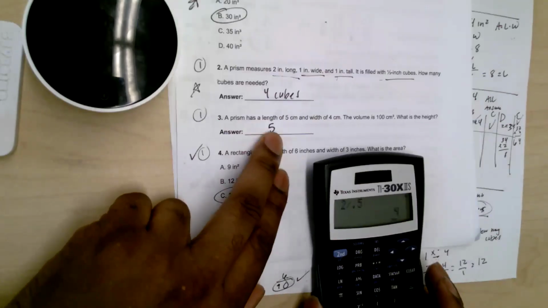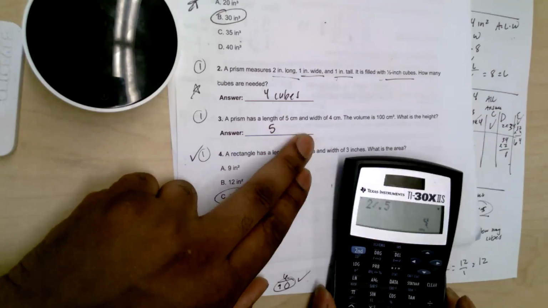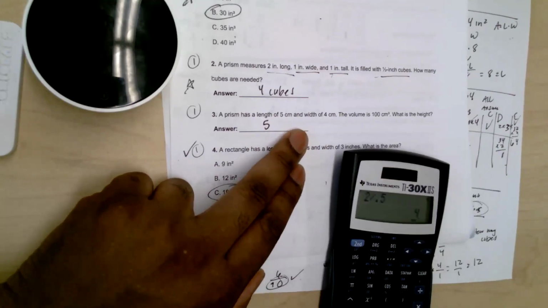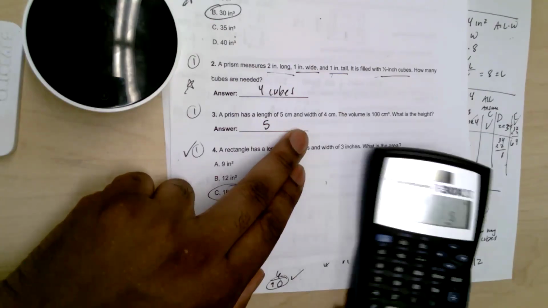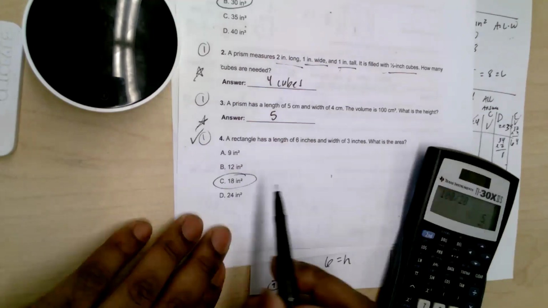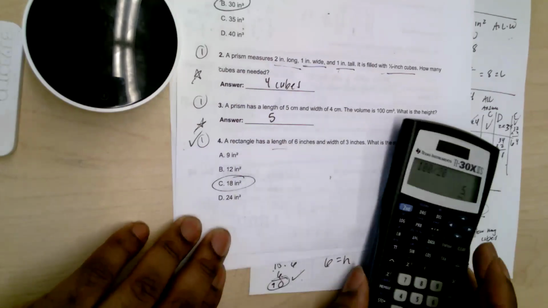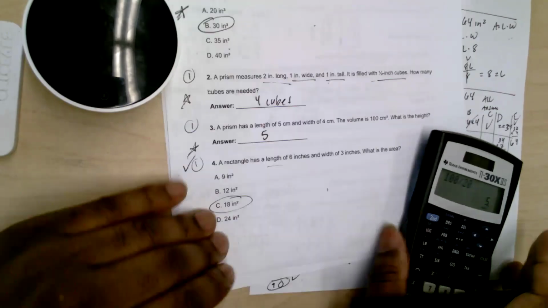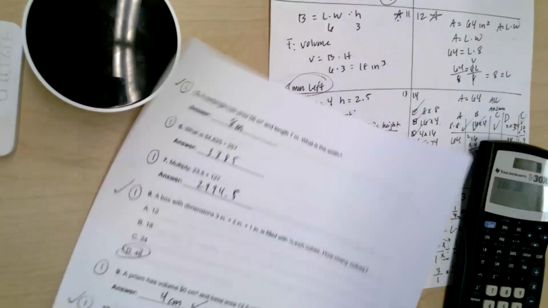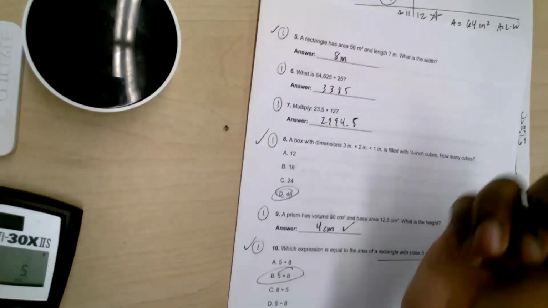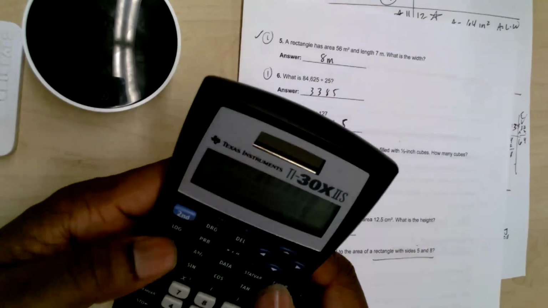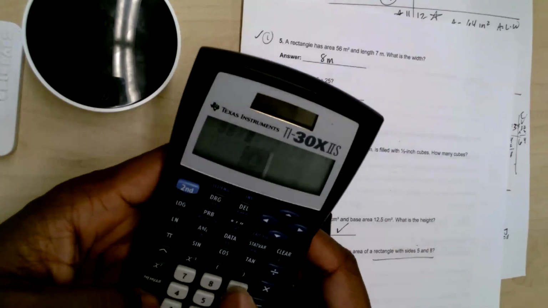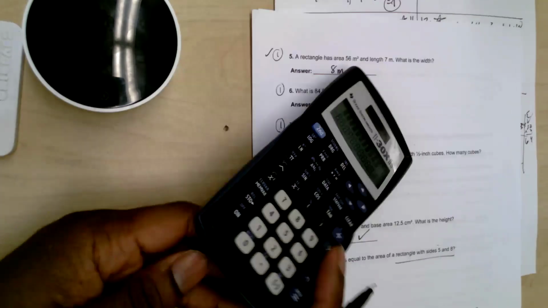Prism: the length is 5 and the width is 4. The volume is 100. So 5 times 4 is 20, and 100 divided by 20 is 5. That is correct. Rectangle has a length. I know we're talking about area. 6 times 3 is 18. Got that correct. This is no calculator, but I just wanted to show you: area 56, so 56 divided by 7, which is 8. Got that correct.